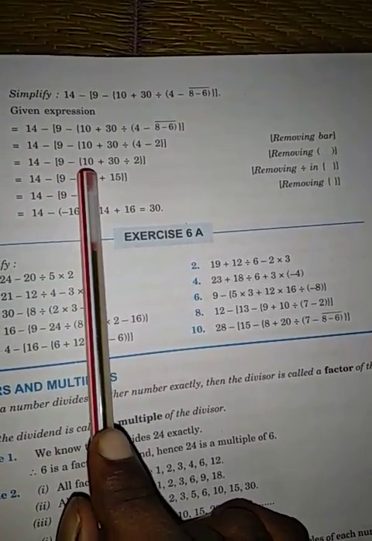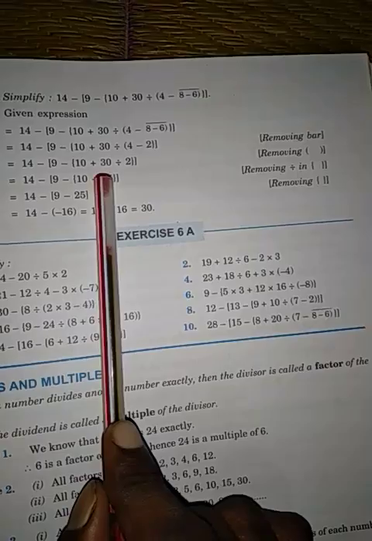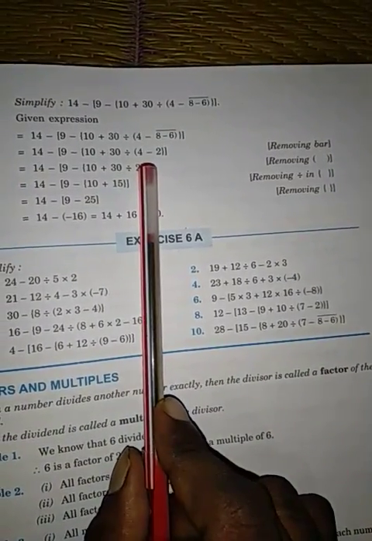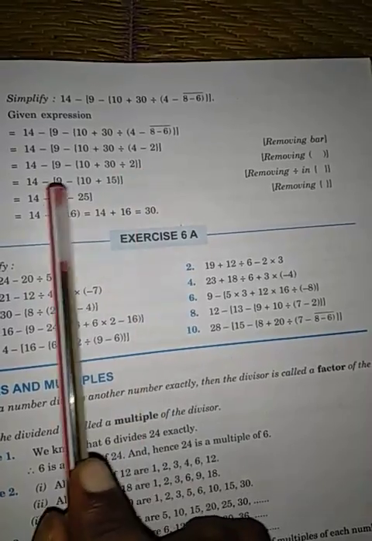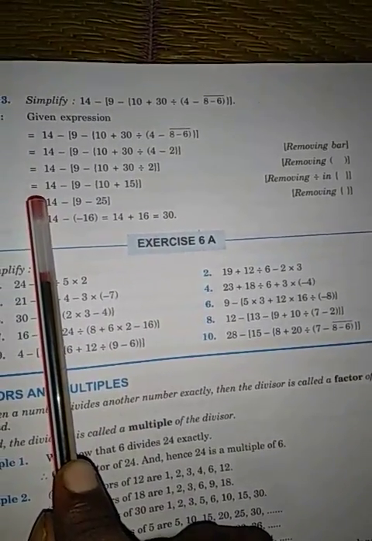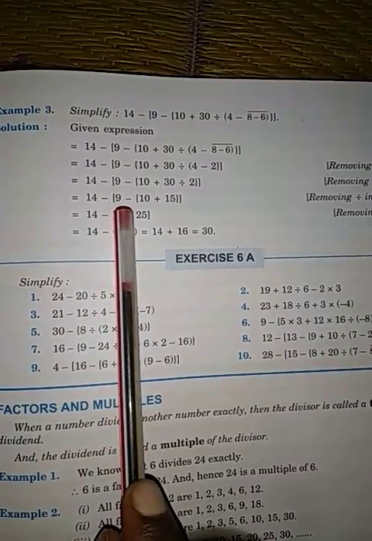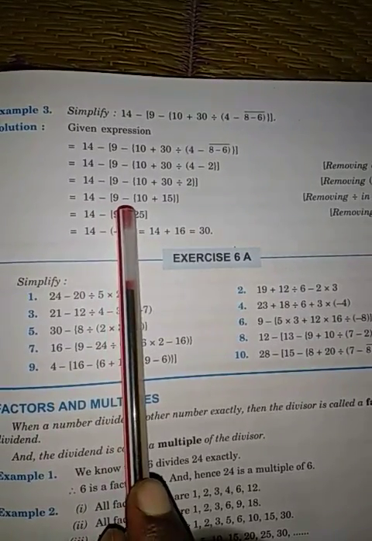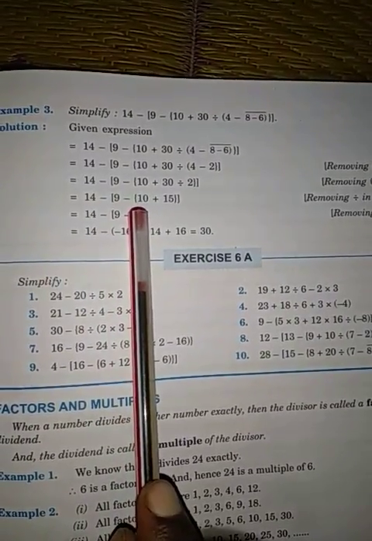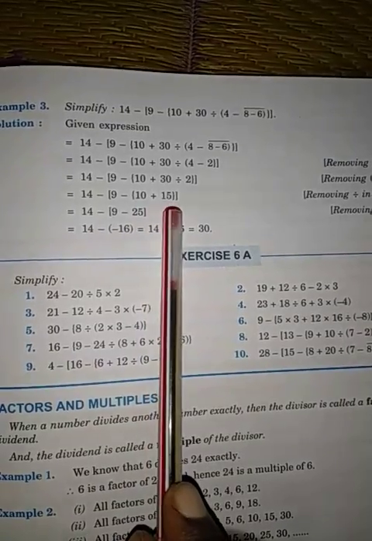10 plus 30 divided by, now removing small brackets or round brackets, 4 minus 2 is 2. So 30 divided by 2, curly bracket end and square bracket ends, is equal to 14 minus square bracket start, 9 minus curly bracket start, 10 plus 15, end of curly bracket, end of square bracket.